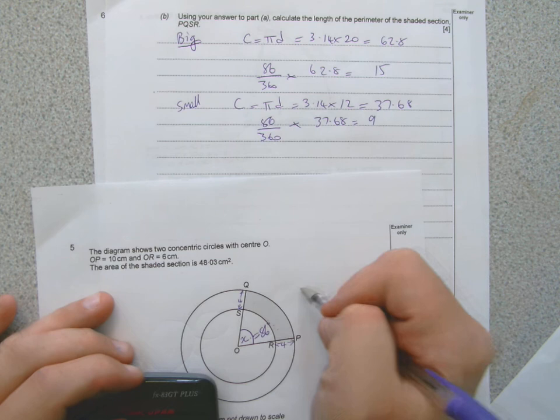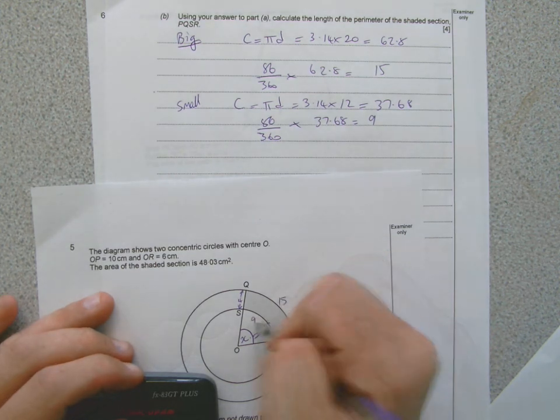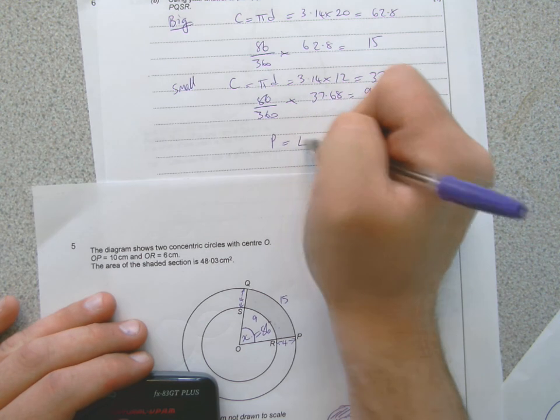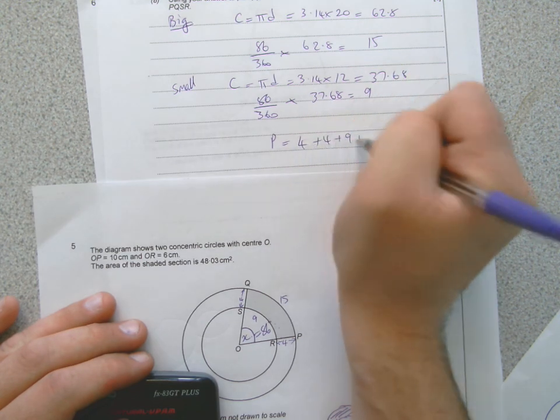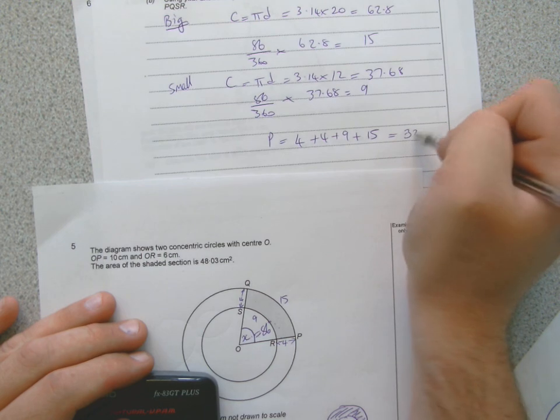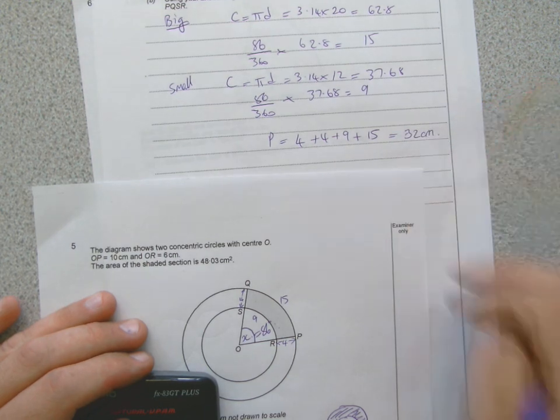So we know now this is 15, we know that's 9, and then you can work out the perimeter all the way around. So the perimeter will be 4, add the 9, add the 15, which works out to be 32 centimeters.